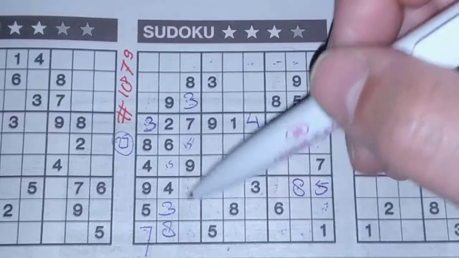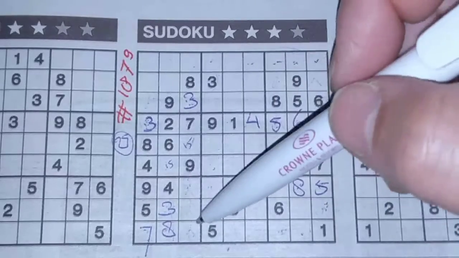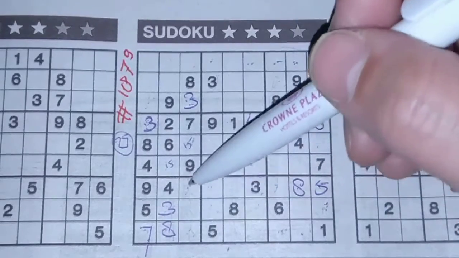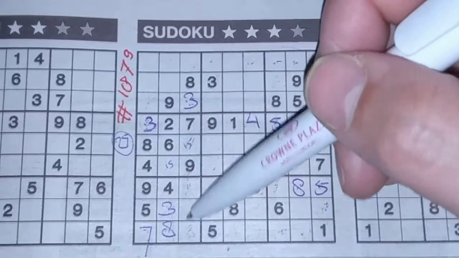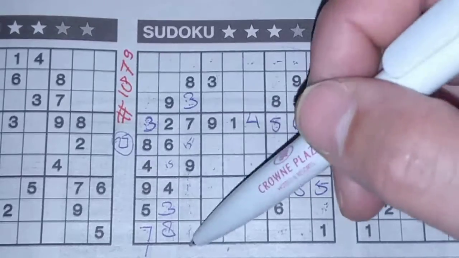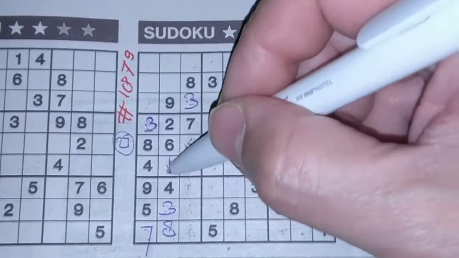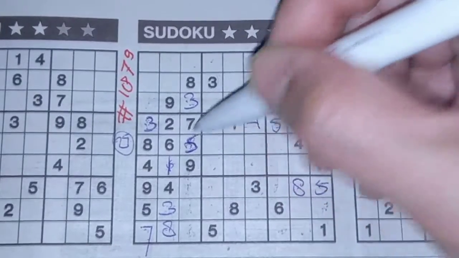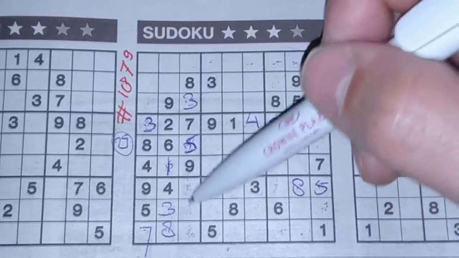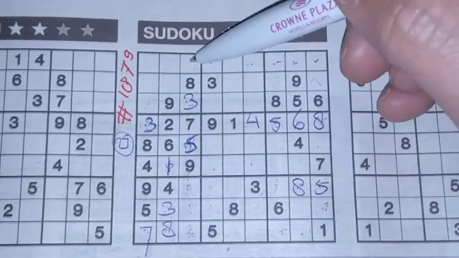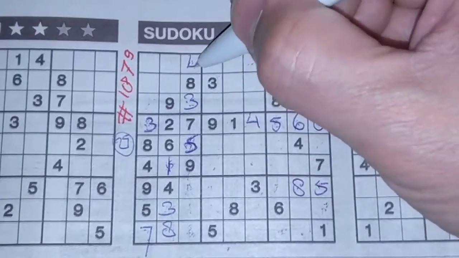So 3 missing numbers now in this big square. The 1 is missing, the 2 is missing, and the 6 is missing. Okay, so I know there is a 1 in this column, so this cannot be a 1 anymore. This should be the 1, and this should be a 5. So 1, 6, 2 in this big square. So now we have 1 box left in this column, should be the 4.